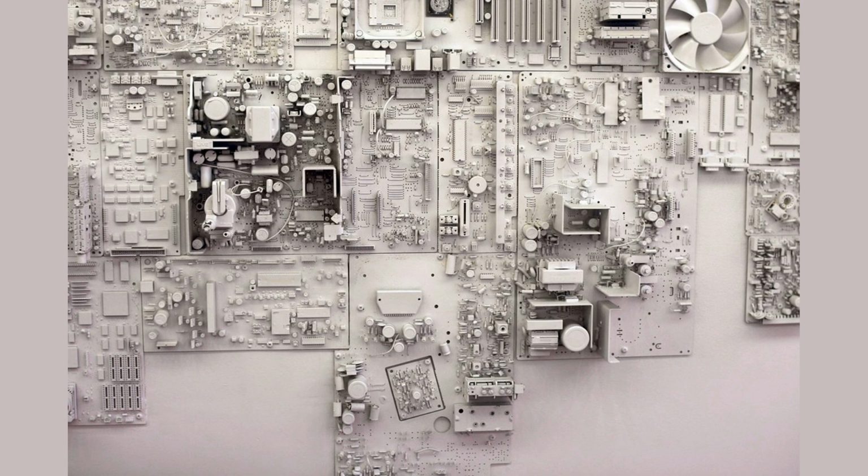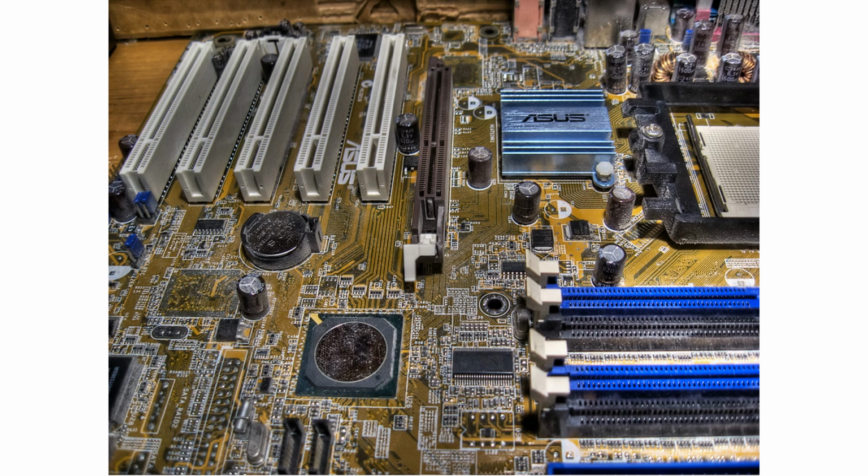Let's start with the motherboard. The motherboard is the main circuit board of a computer system. It connects all the other components together and allows them to communicate with each other. The CPU, RAM, and other components are all connected to the motherboard.